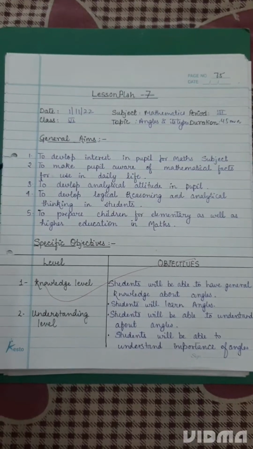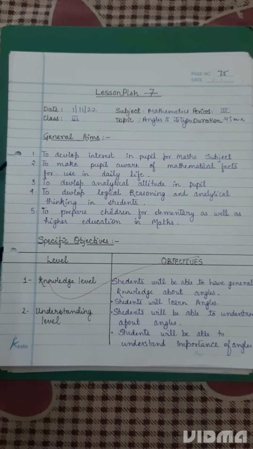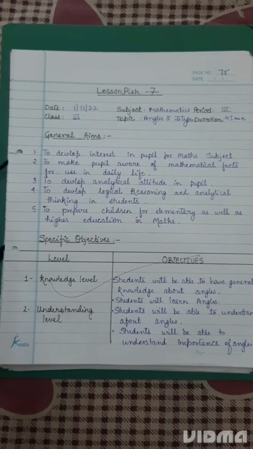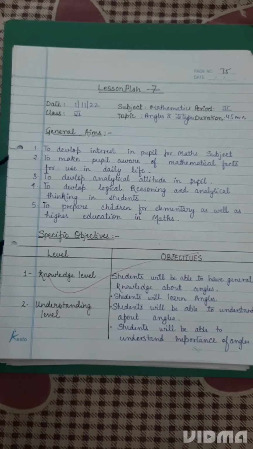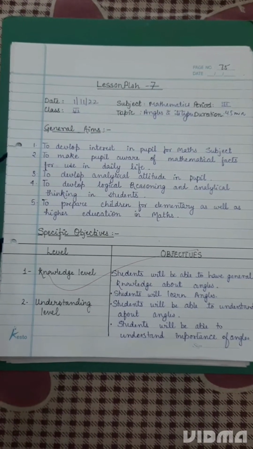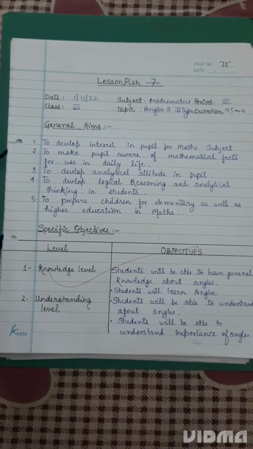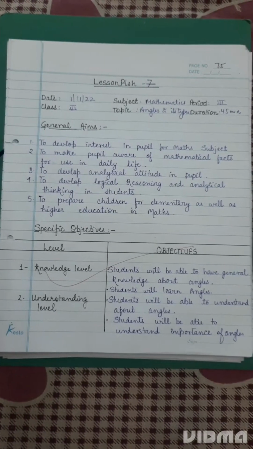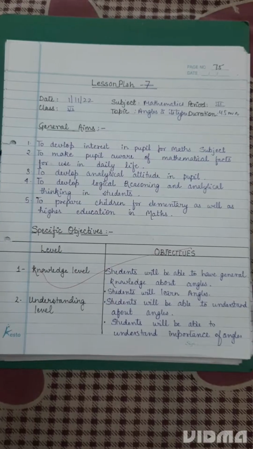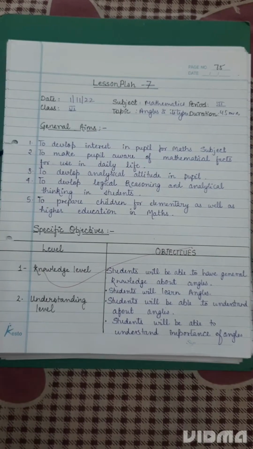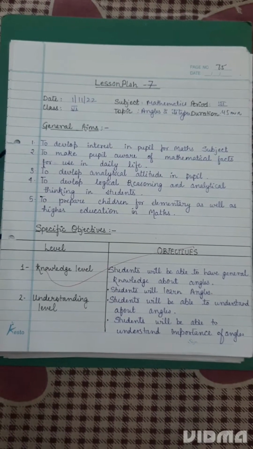Specific objective. There are 6 levels in specific objectives and each one of them has their own objectives. So let's see what they are. First level is knowledge level. Students will be able to have general knowledge about angles. Students will learn angles. Second level is understanding level.